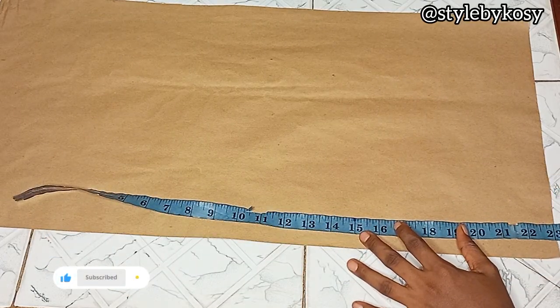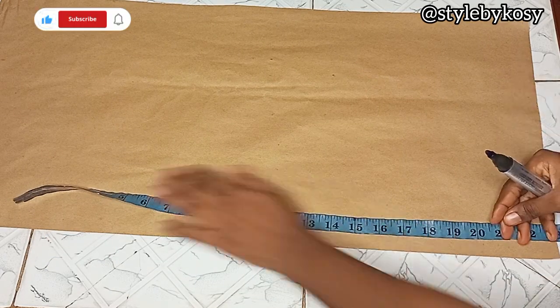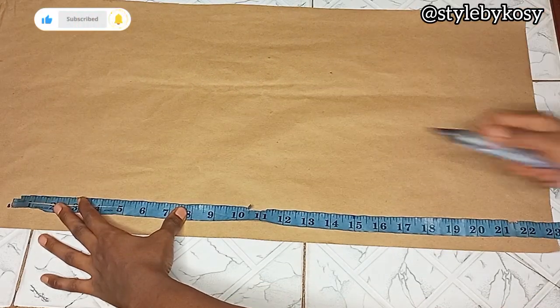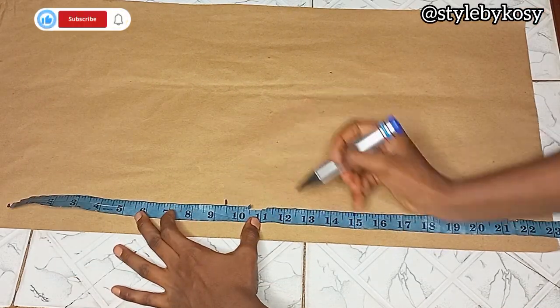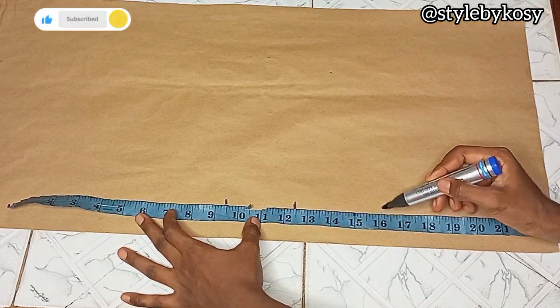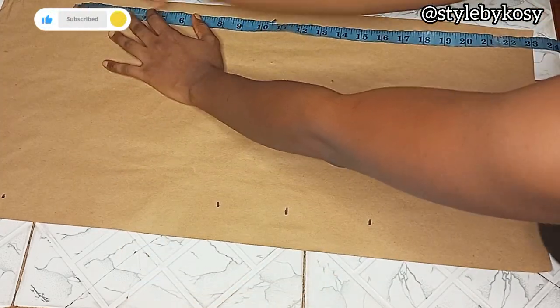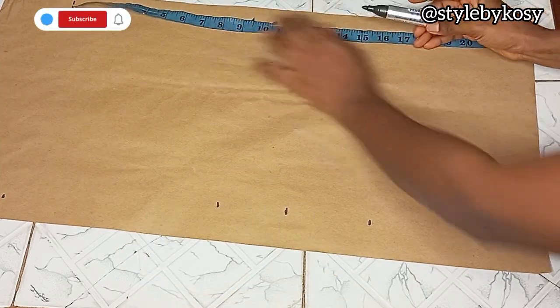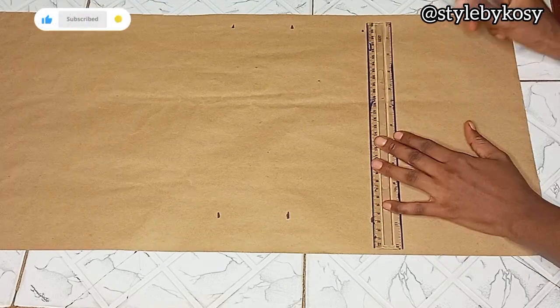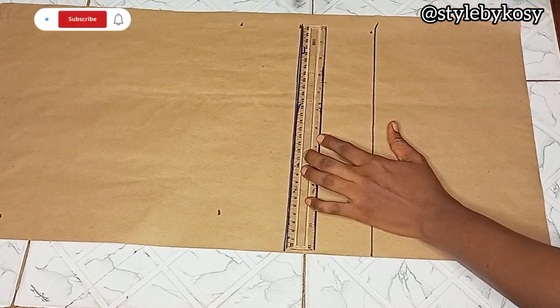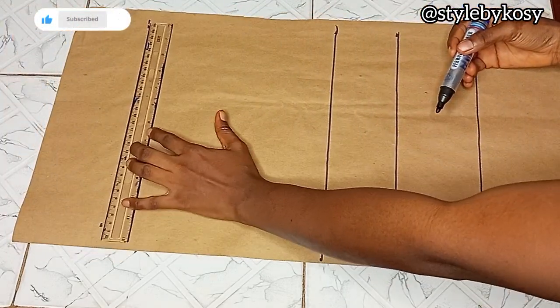Okay, so what you need is to place your pattern just like this. Then from your shoulder to your hip line is what you will have here. From my shoulder to hip line is 23 inch. I marked my bust point, my under bust, and waistline. My waistline was 15, but for the sake of this tutorial I had to go down by 16 inch for the waistline.